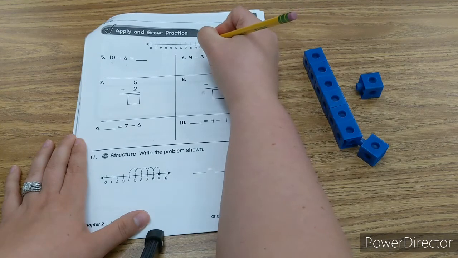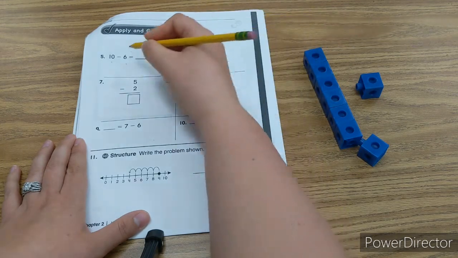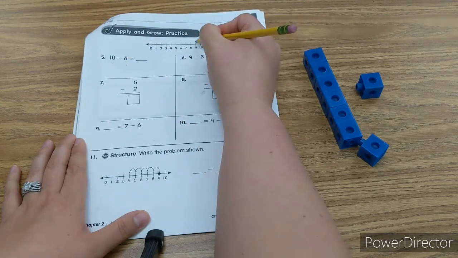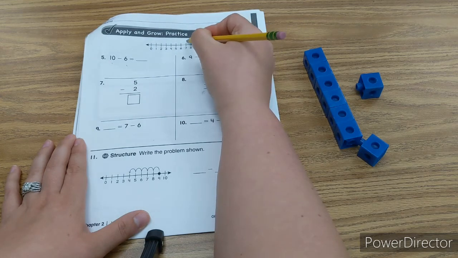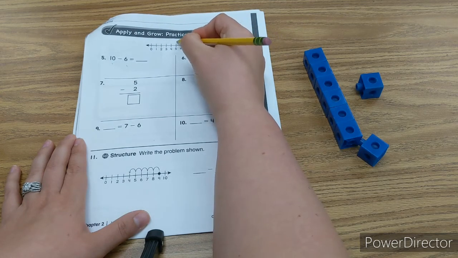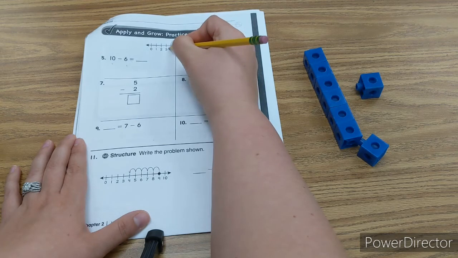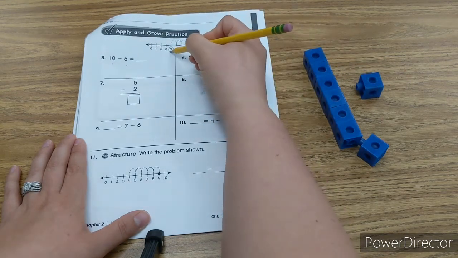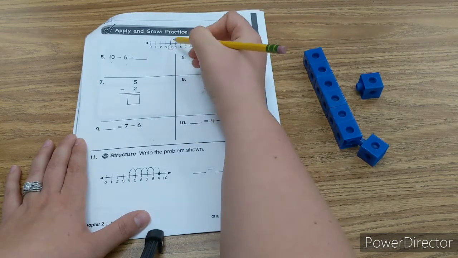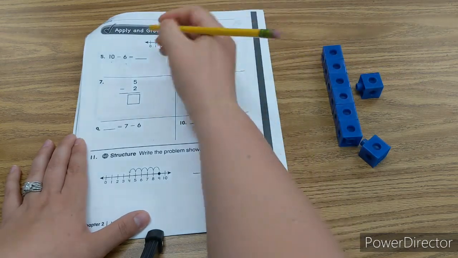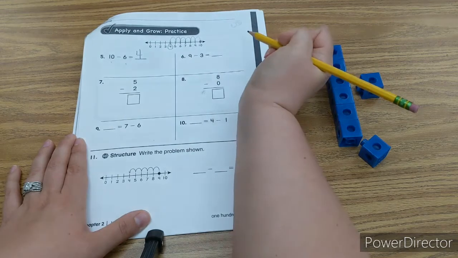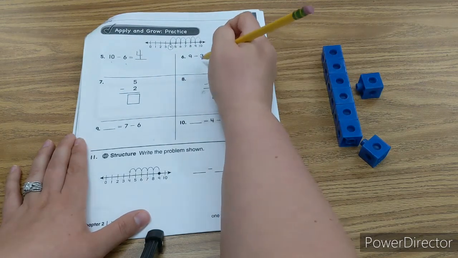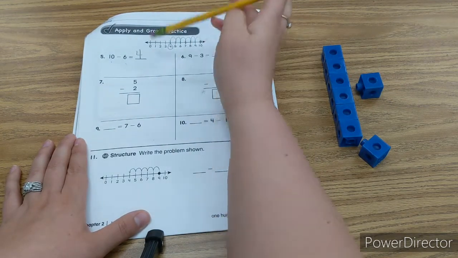We'll start at 10 and I will go back 6. 1, 2, 3, 4, 5, 6. What is my missing part or my difference? Very good, it's 4.